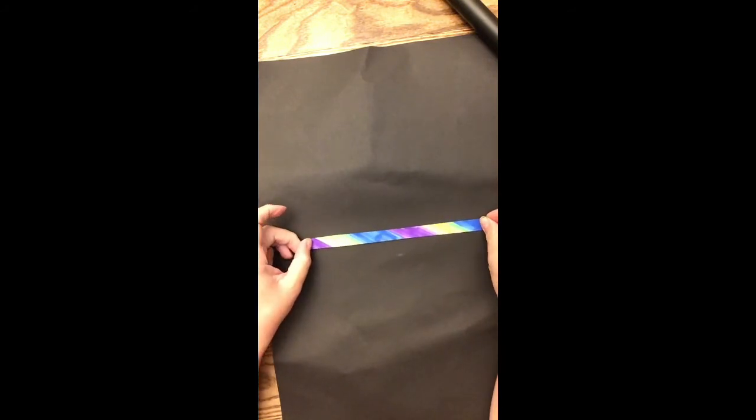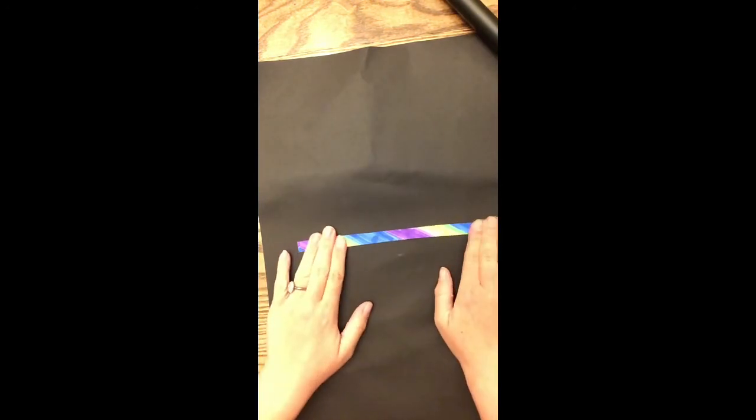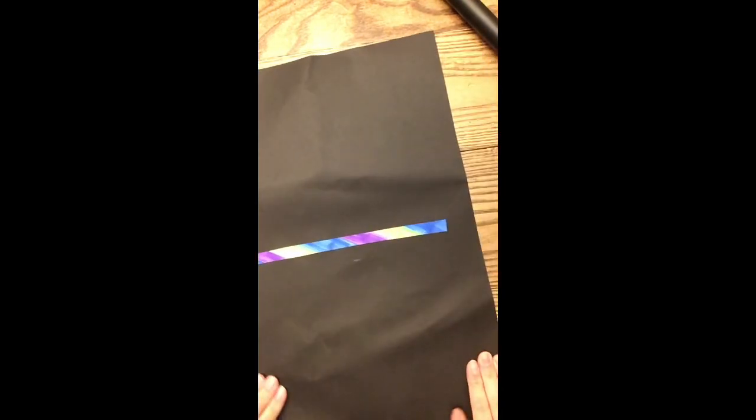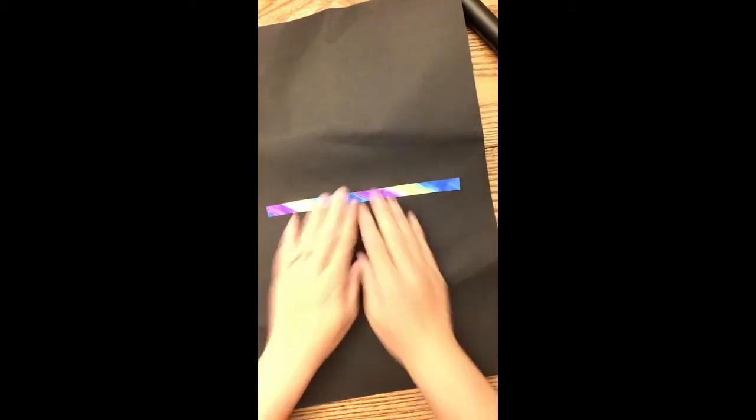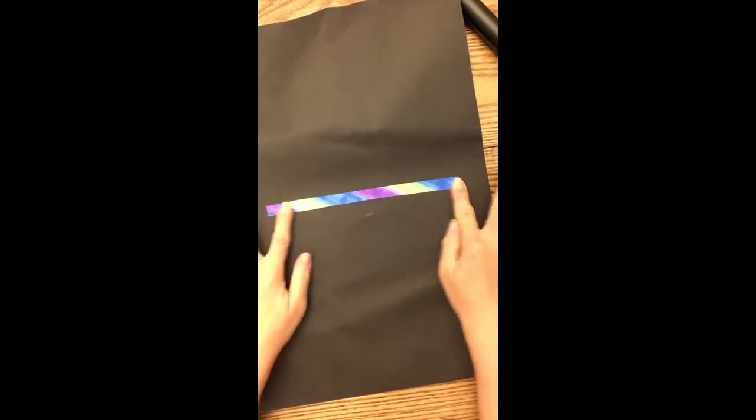And I want you to glue it horizontal across your paper. Your paper should be vertical, long ways up and down like you see mine. And then you're gluing your number 12 strip horizontally across the middle of that paper. All right, so there's the top of my paper, at the bottom. That one's glued horizontal across the paper. Now, we're going to work down from 12 to 1.